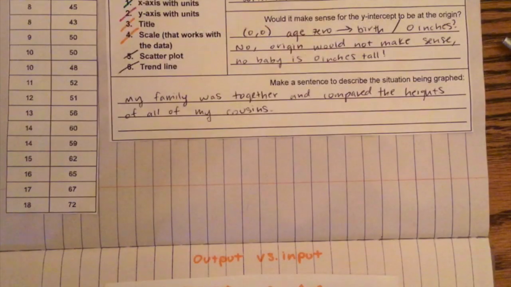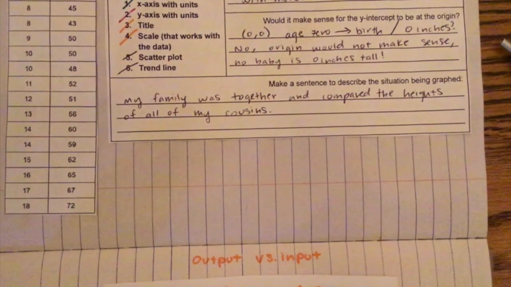So make a sentence to describe the situation being graphed. Think back to the ice cream question that we had yesterday or 2 days ago, where I gave you a scenario like, hey, an ice cream shop is trying to figure out how much money they're going to make.